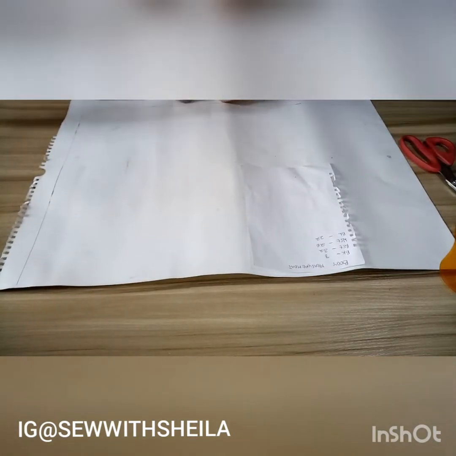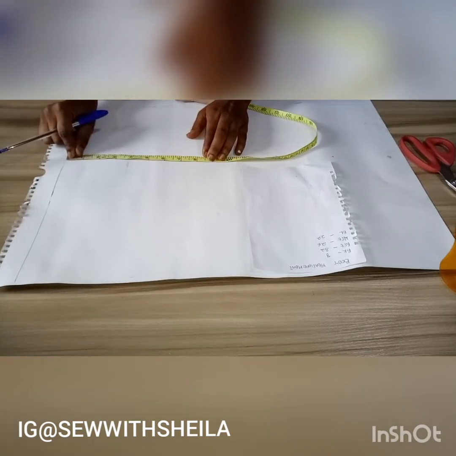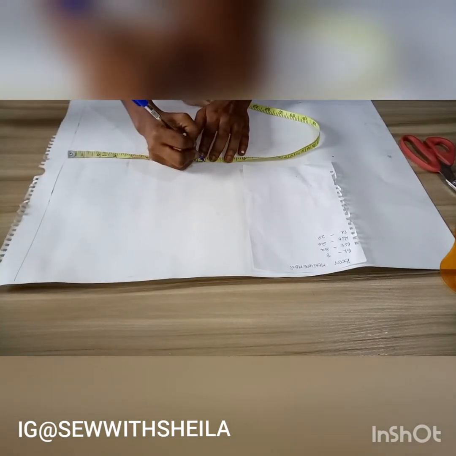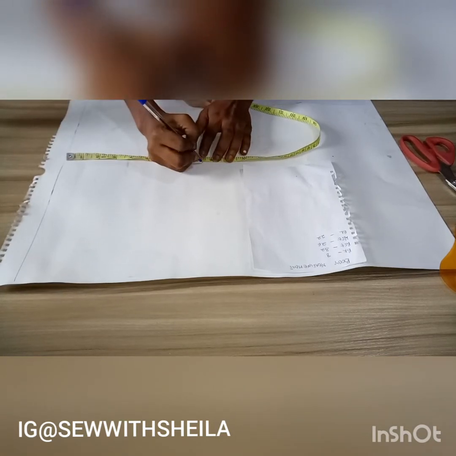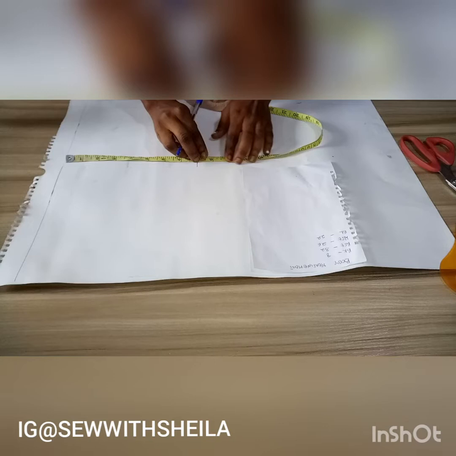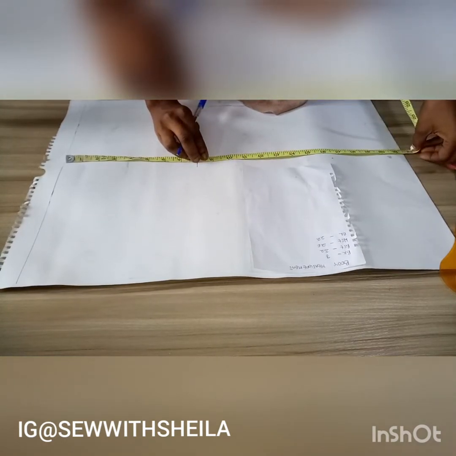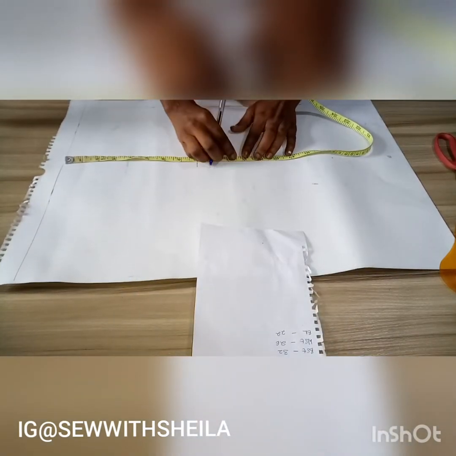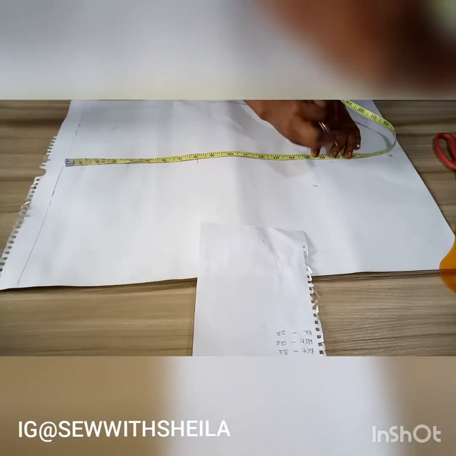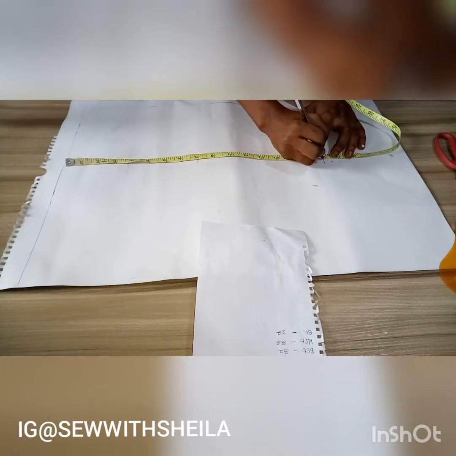So I'll be taking my vertical measurement, which is from my shoulder to my chest line. My shoulder to my chest line is 8 inches. I'm going to mark that, 8 inches, and move to my waistline, which is my half length. My shoulder to my waistline is 16 inches. I'm going to mark that on my waistline, 16 inches.